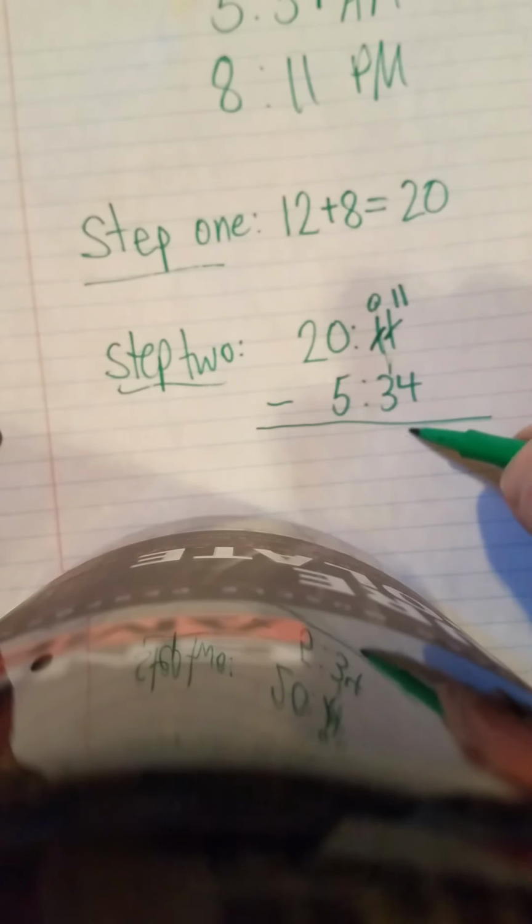Now that we're back, we can solve. So we can't subtract 1 minus 4. We can't subtract 1 minus 3, but we do have 10 minutes that we can borrow here. Anything to the right of the colon are minutes. Anything to the left is hours. So we take a 10 and we make a 10. So 11 minus 4 equals 7. So that's good so far, right?